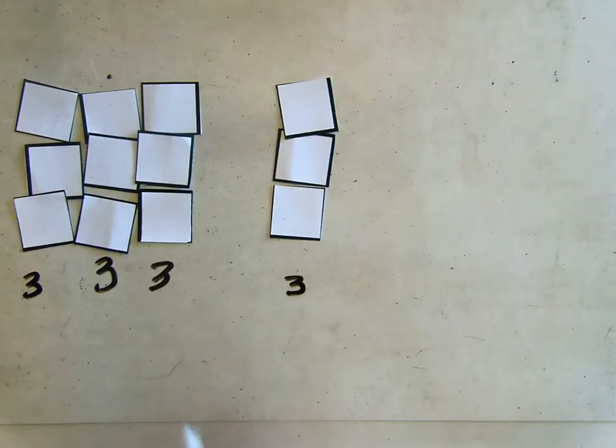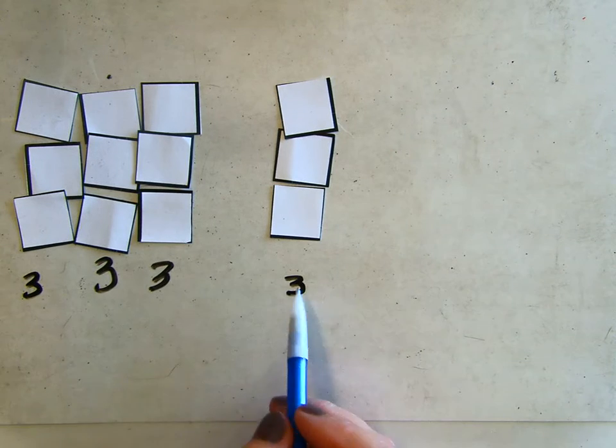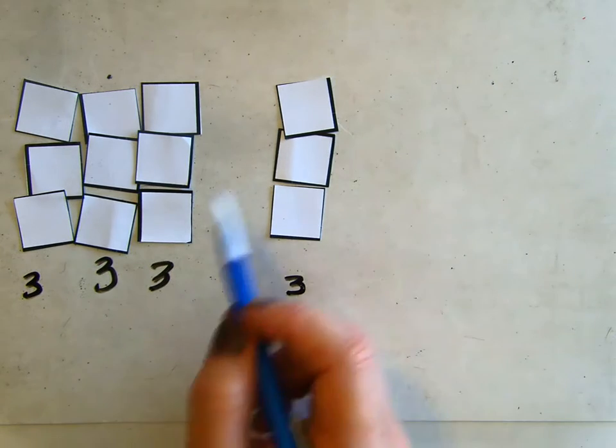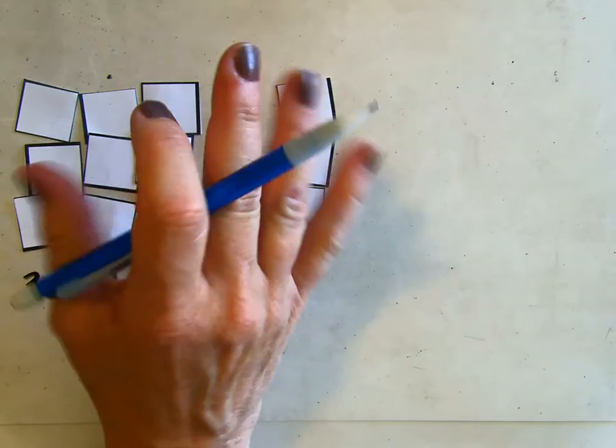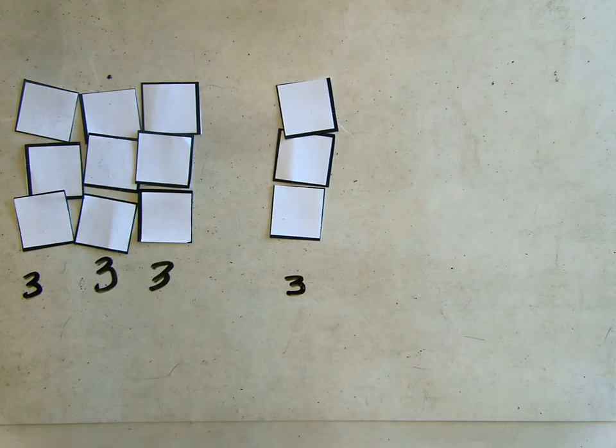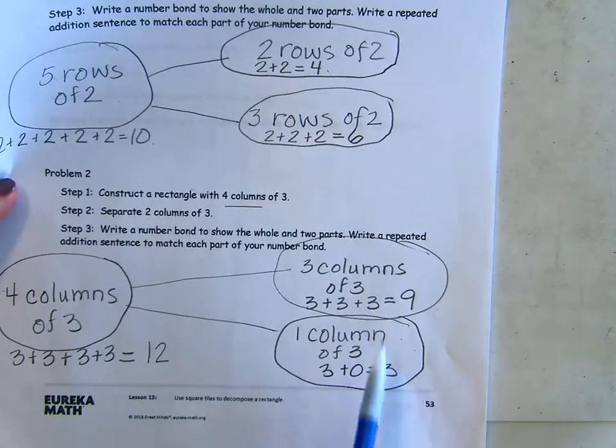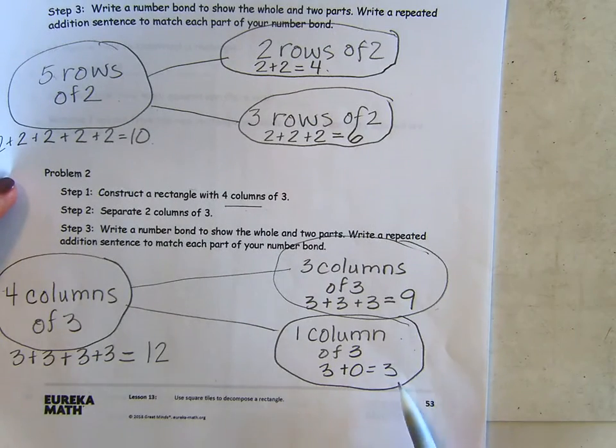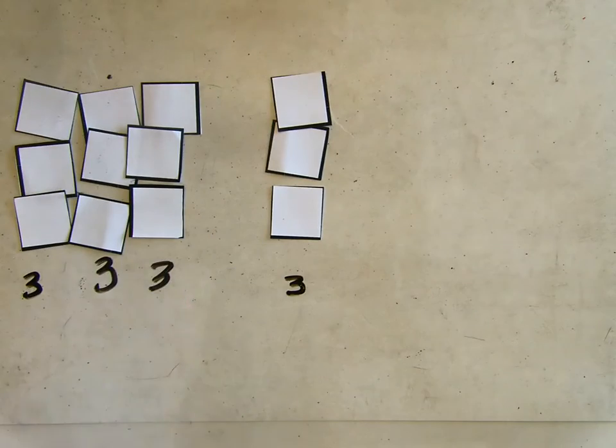When I put that together, these 3 and that 3, I still have 12. I haven't added any more tiles. I haven't taken any tiles away. I've just separated them. So we still have 12, but we have them in 2 parts, 9 and 3. Good. We only have 2 more.